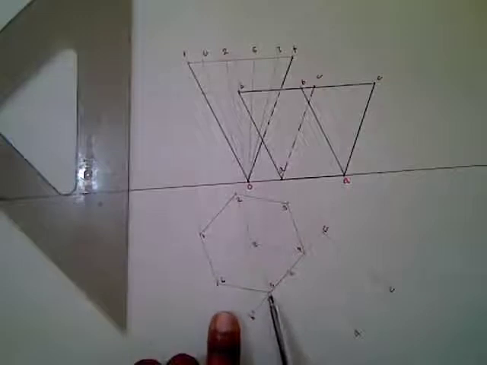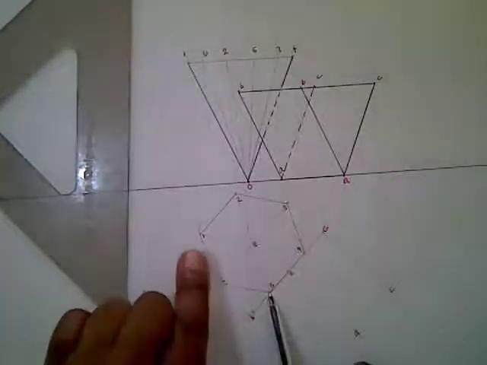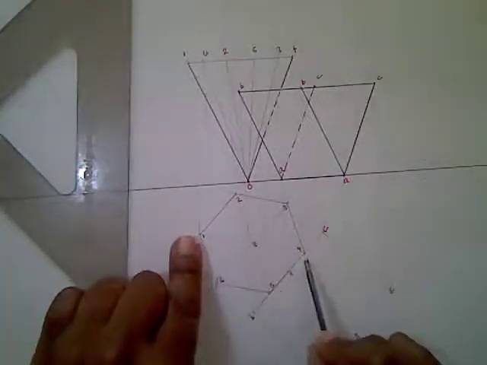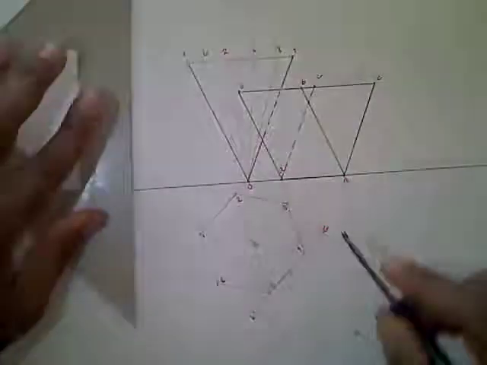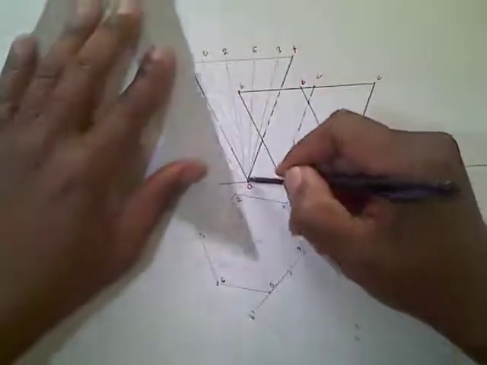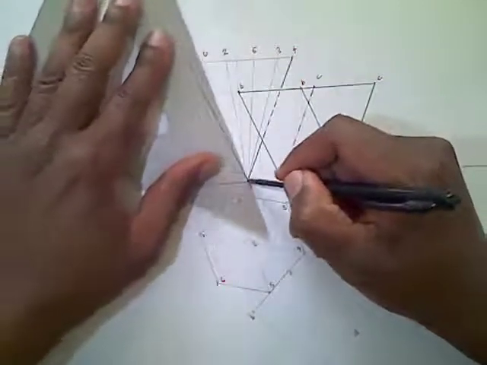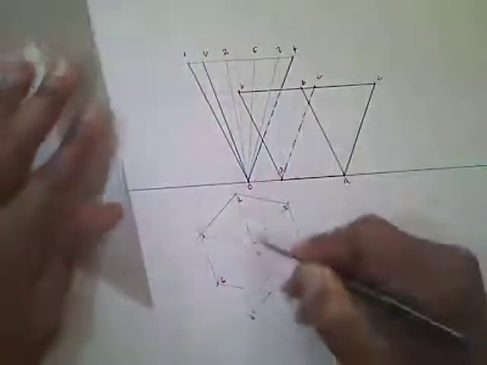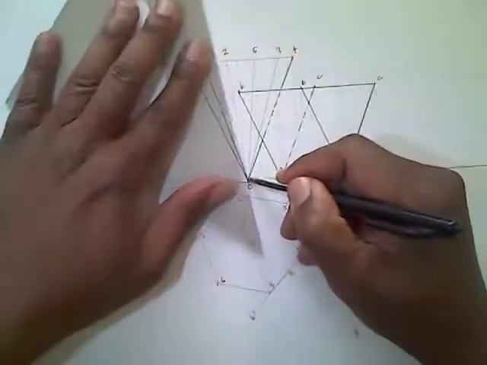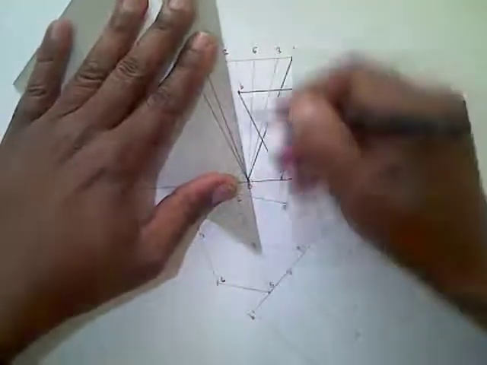You are able to see 5, 6, 1, and 4. 1, 5, 6, 4. You are able to see it from this end. 1, 6, 5. 2 is behind. You cannot see the 2 there.